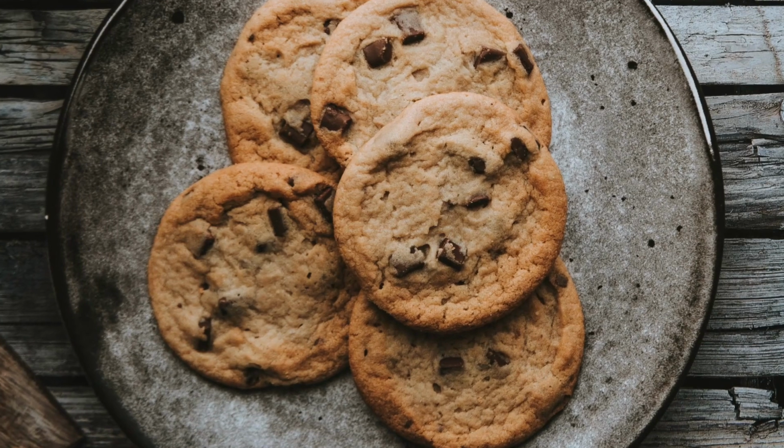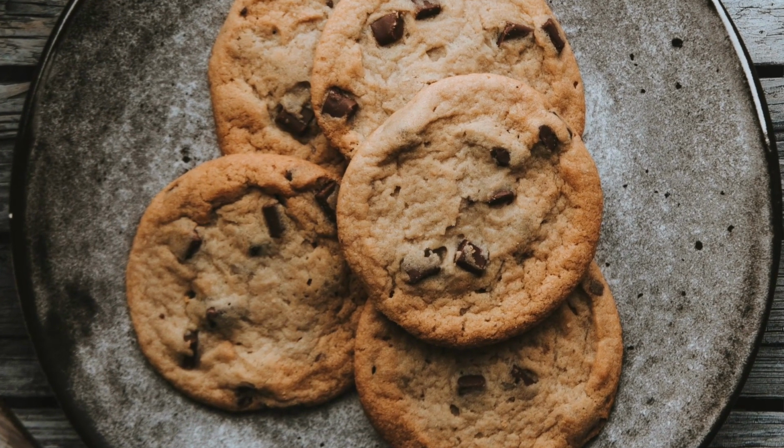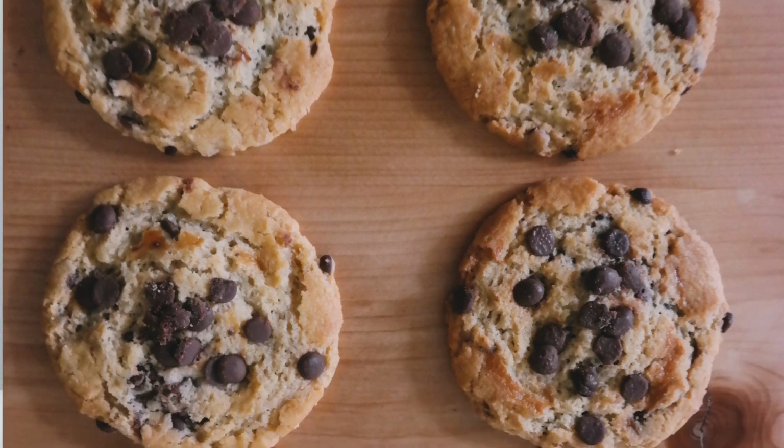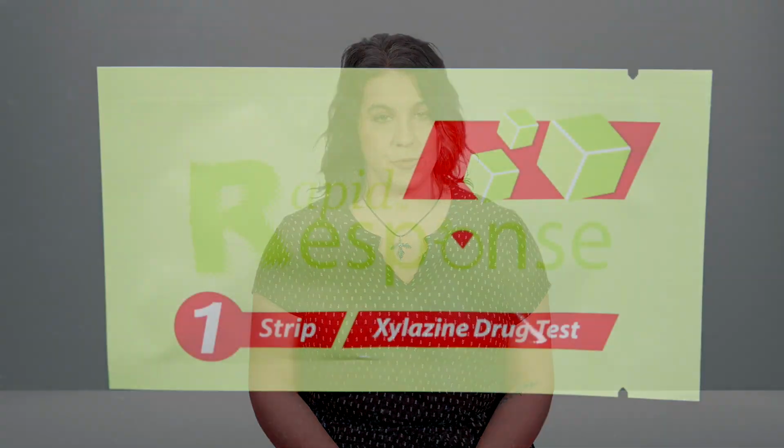What is the chocolate chip cookie effect? Just like chocolate chips in a cookie, xylazine is not evenly distributed in your drug. Therefore, every time you use, you must test that portion of the drug before using.